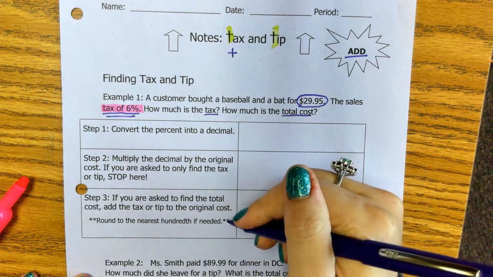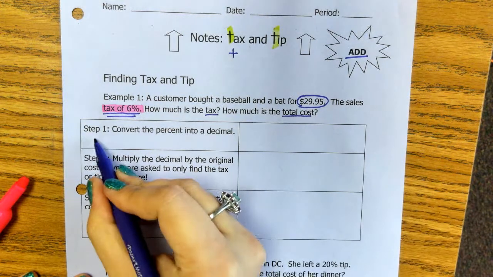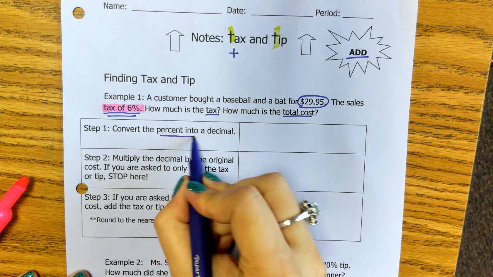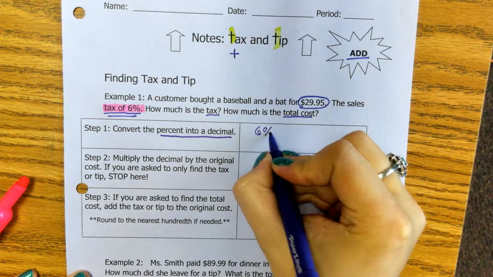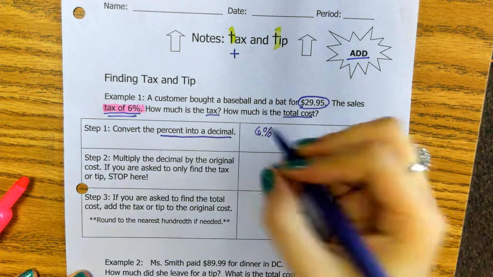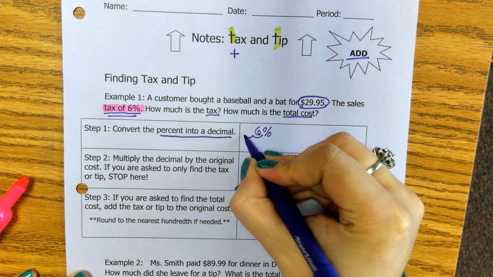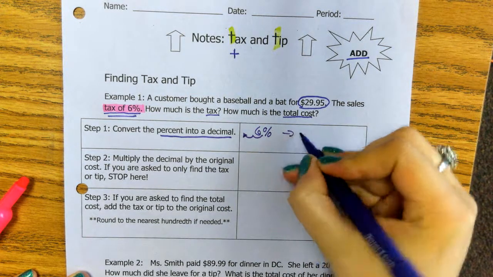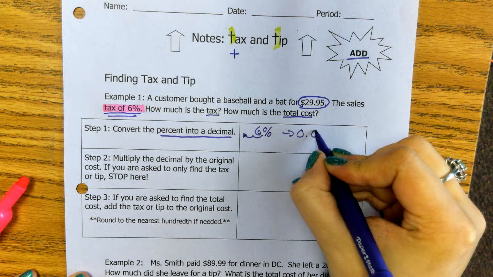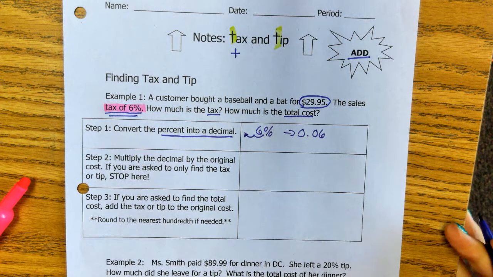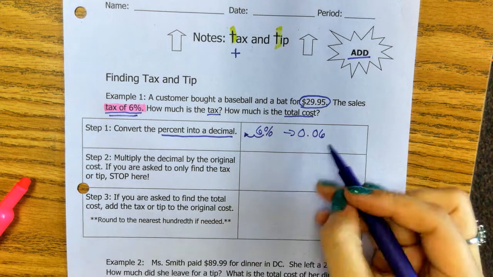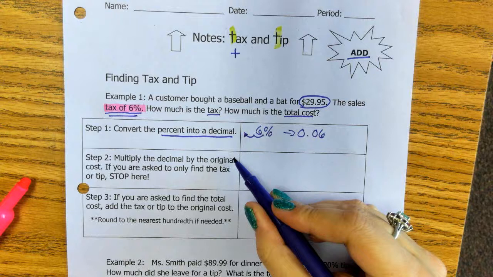So here are the steps. There are 3 steps to this problem. Step 1 is to convert the percent into a decimal. So I'm going to take this 6%. I know the decimal starts after the 6, and I'm going to move it 2 times to the left to get a decimal of 6/100ths. Okay, so we have to remember how to do that from the last unit so you can make your percentage into a decimal. Now that I have 6/100ths, I can go on to step 2.